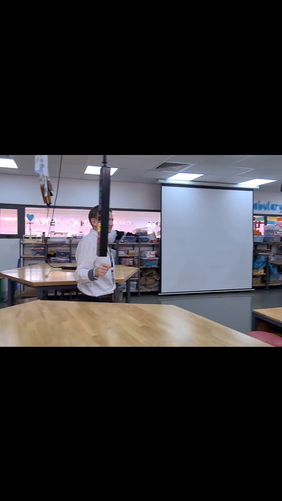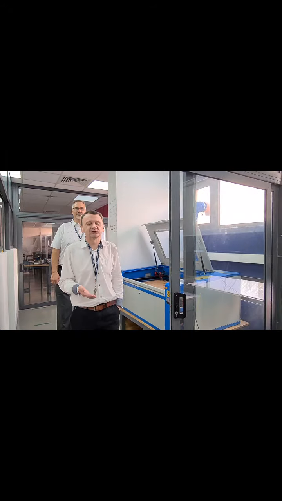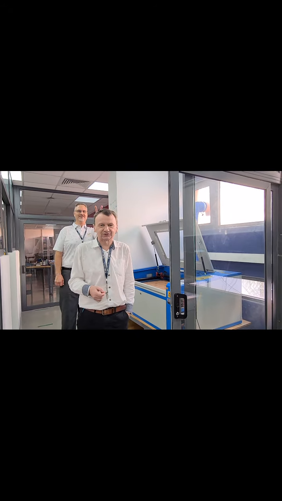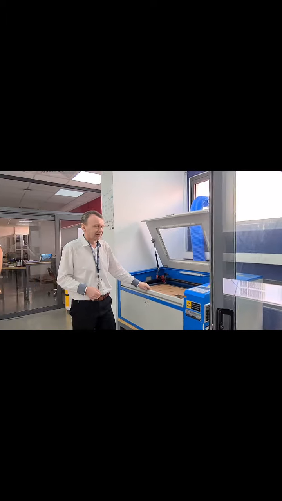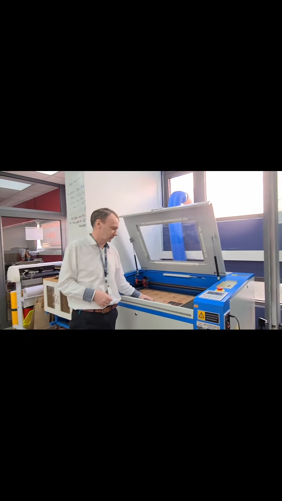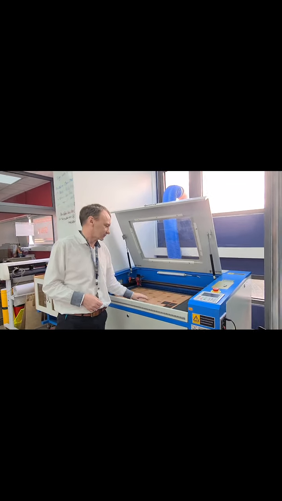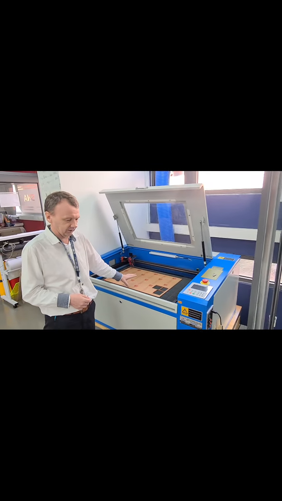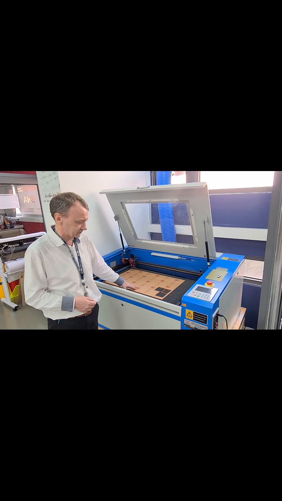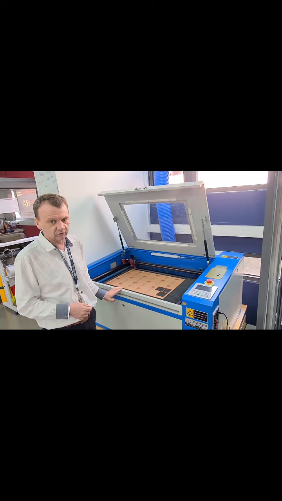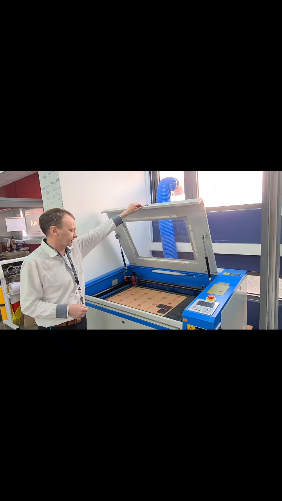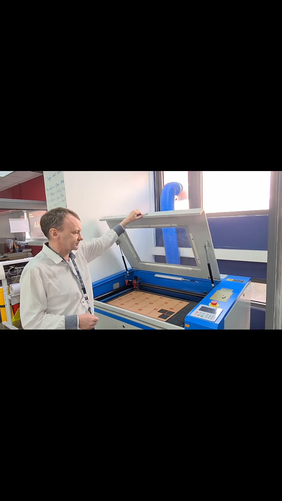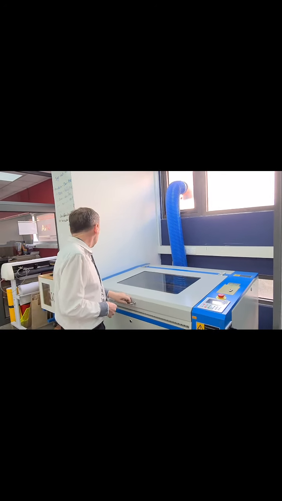Going to continue, what we're going to do now is show you the resource room, and we start off with the laser cutter. The laser cutter is being used a tremendous amount. We are cutting both Mica plastic sheeting and also wood. The laser cutter is cutting between 40 to 60 centimeters of material there.